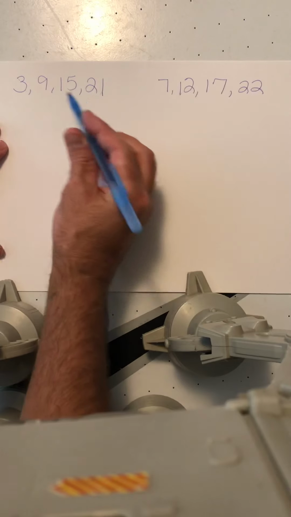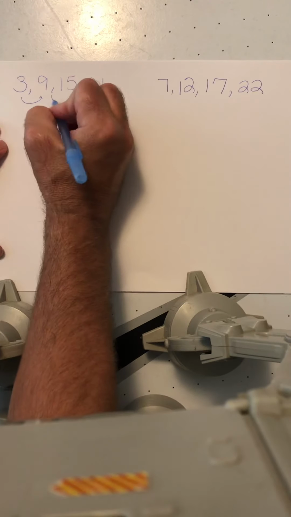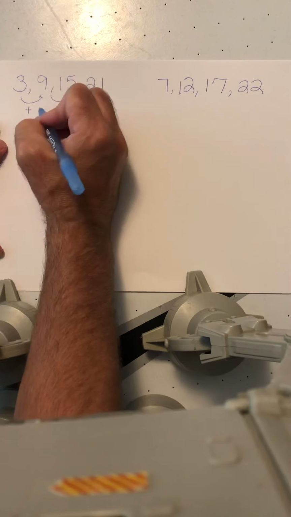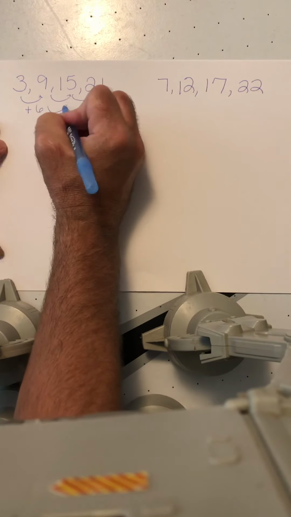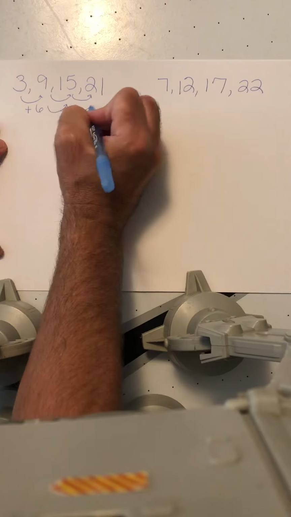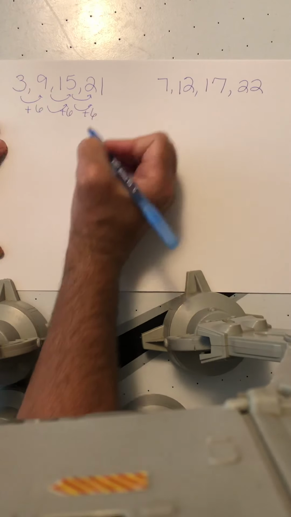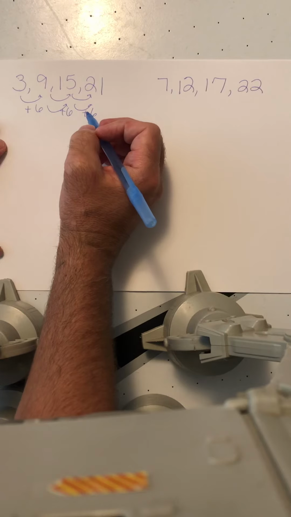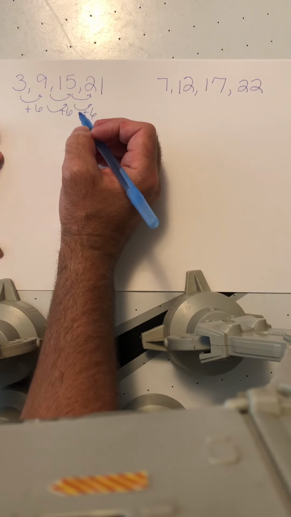This is an arithmetic sequence. So first I want to identify the common difference. To go from 3 to 9 is plus 6, 9 to 15 is plus 6, 15 to 21 of course is plus 6. So once we know that common difference, I can identify the recursive form pretty easily.